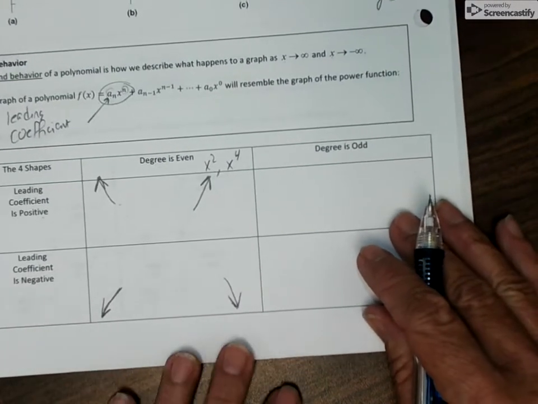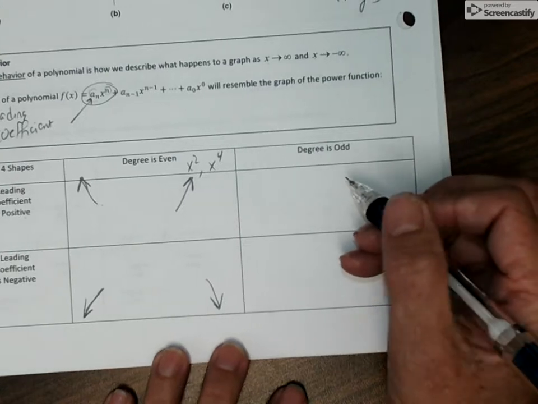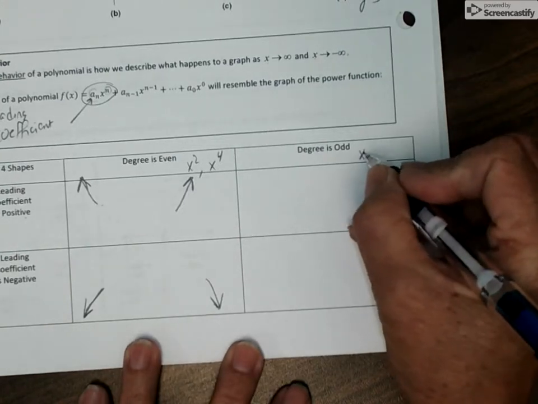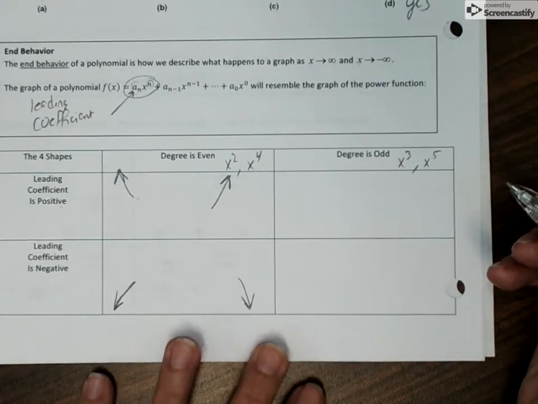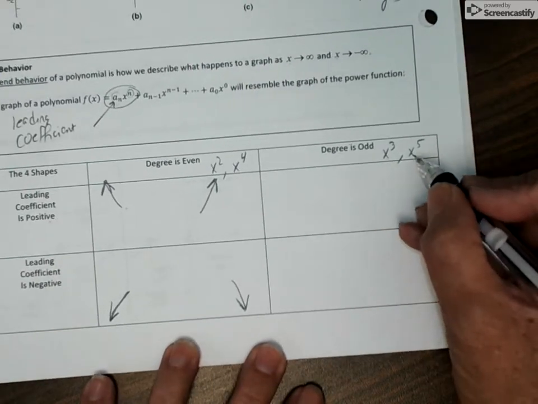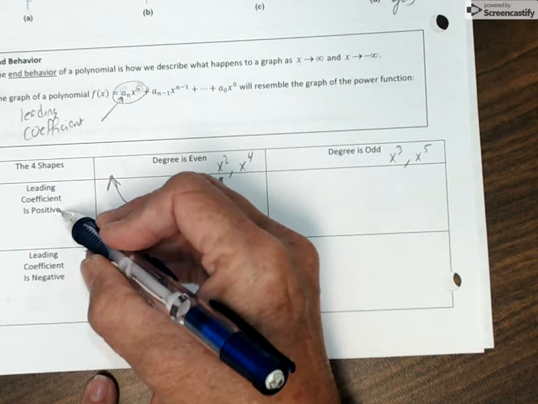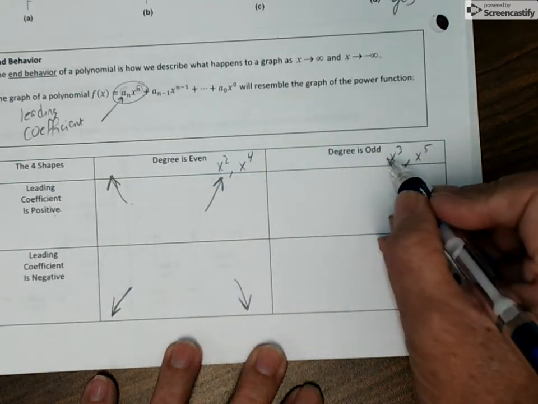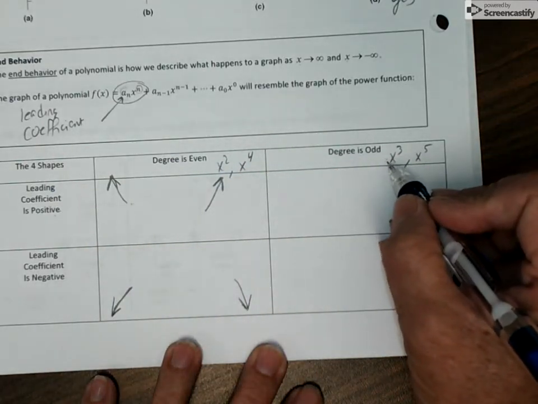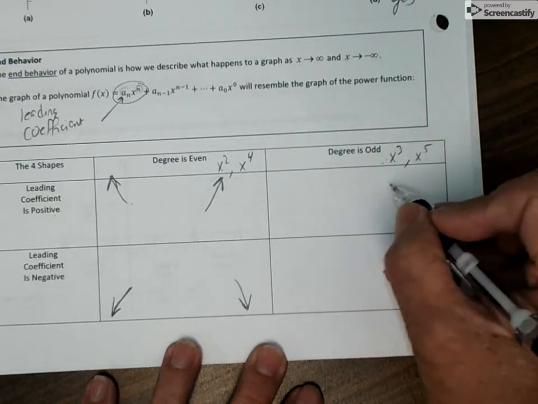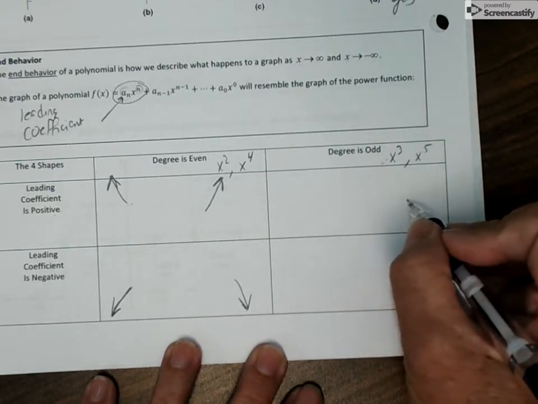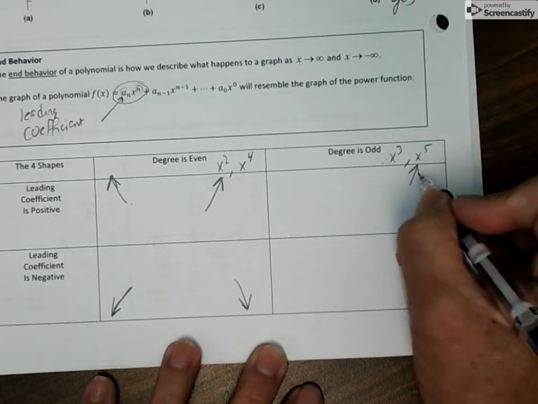Okay, if we have a degree that is odd, so this is a function such as x to the third, x to the fifth, etc. Again, two possible combinations here. If our leading coefficient is positive, so 1, 5, 3, anything that is positive, as we go to a positive x value, the y's are getting bigger.